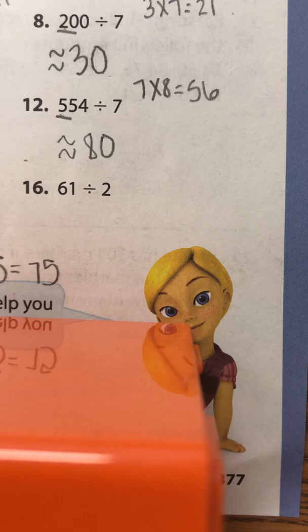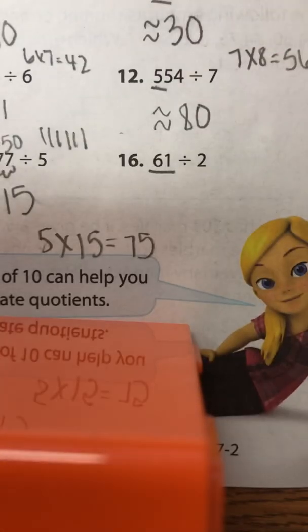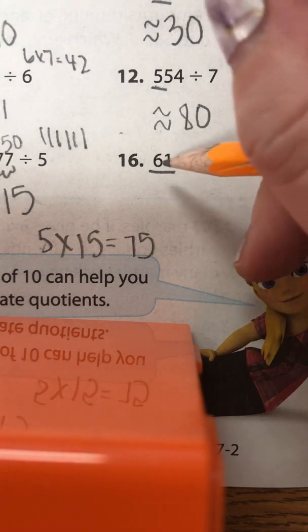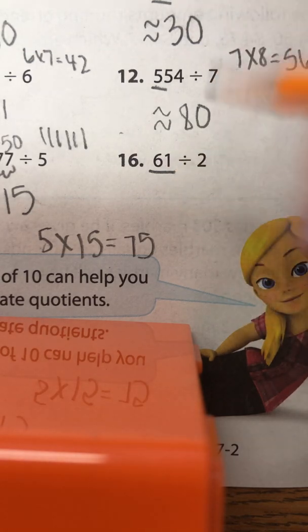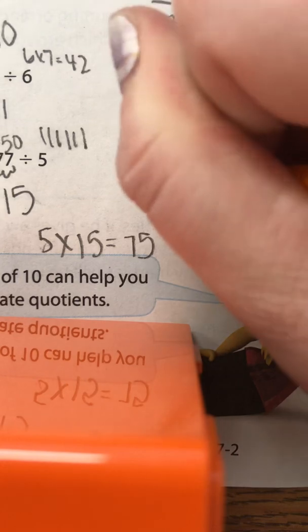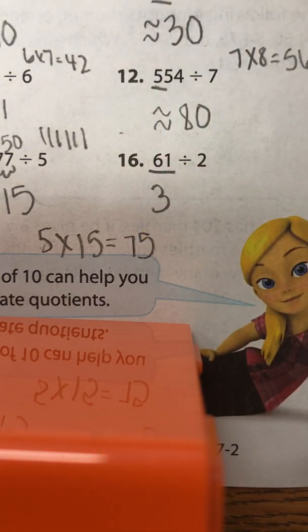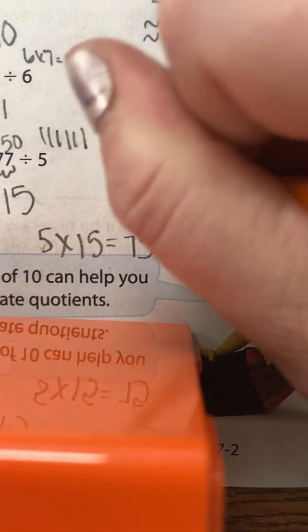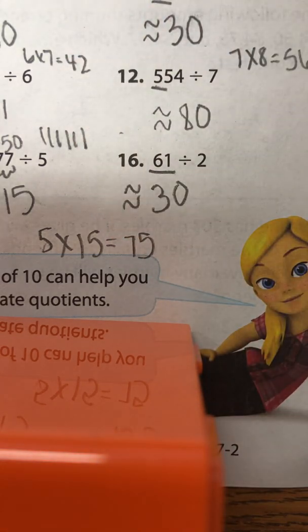Last one on the first page, 61 divided by 2. I could either, because it's just so easy and I know that 6 is divisible by 2, 6 divided by 2 is 3. 1 divided by 2 can't happen, so we're going to put a 0. 61 divided by 2 is about 30.